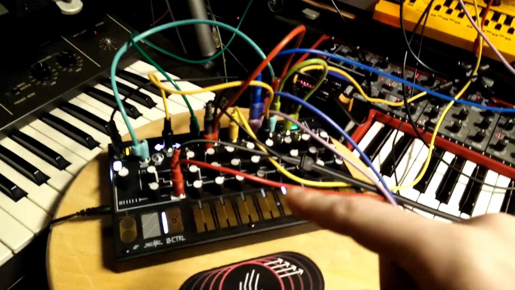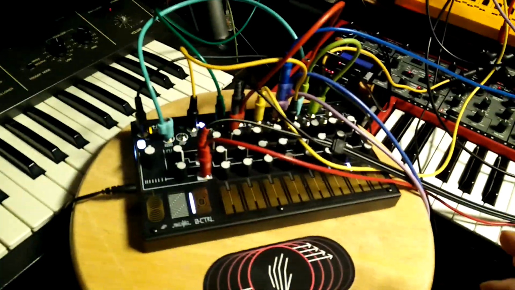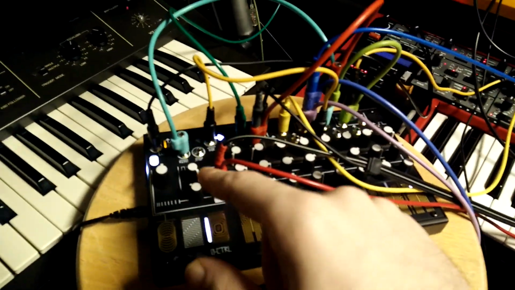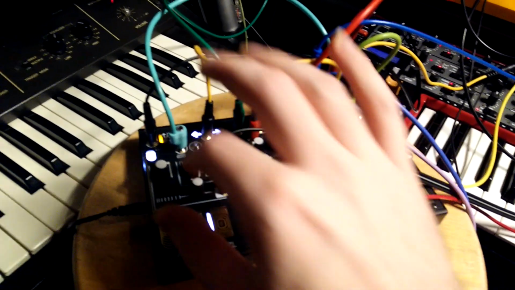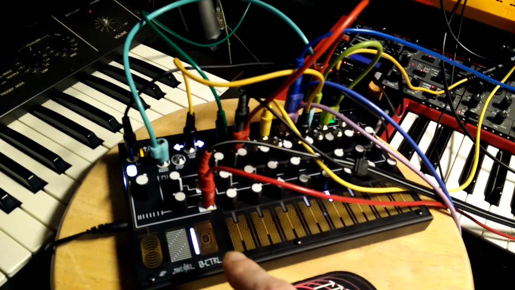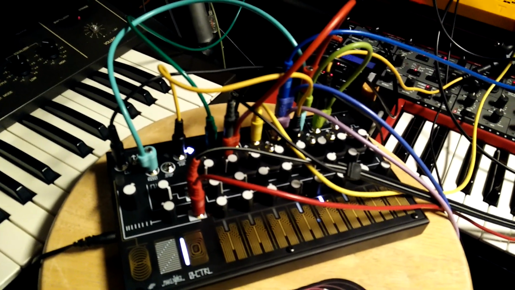This patch is based around the 2600 and the Make Noise O control. So the O control is getting a clock from one of the 2600 oscillators, which is mixing with its internal clock. So if I turn this up, and if I stop the internal clock, this is just the 2600 oscillator.